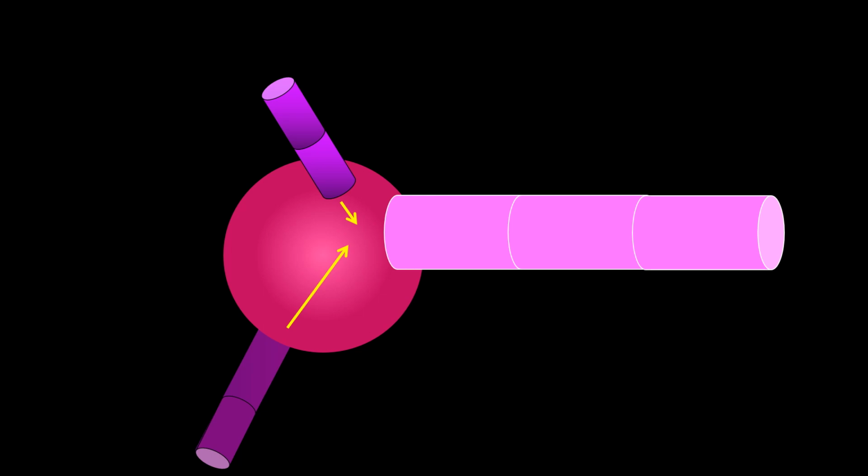Electrotonic current, although represented here as dissipating in only one direction, does so in all directions. I am now indicating an axon segment. We will use the axon segment to illustrate electrotonic conduction.